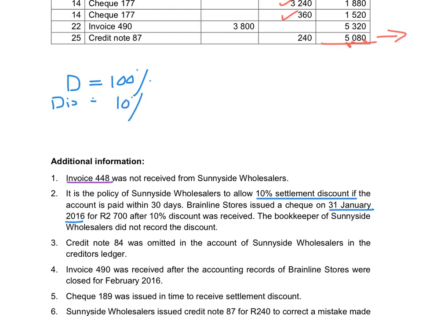So the amount that we paid was only 90%. And the amount that we paid, we have to go and look up, and they say we issued a check for 2,700. So we didn't pay the full amount. We paid 2,700. That was equal to the 90% of the debt that we paid.